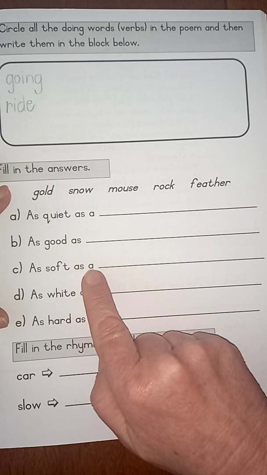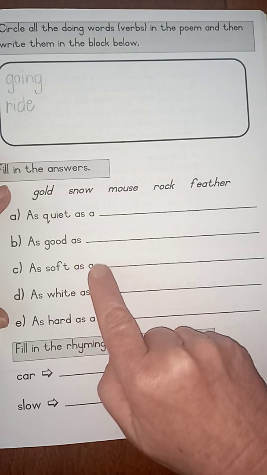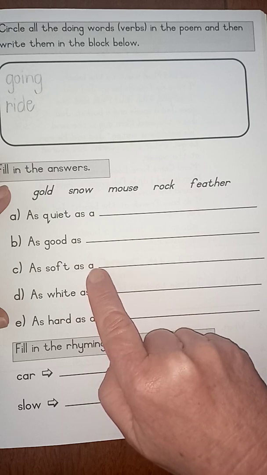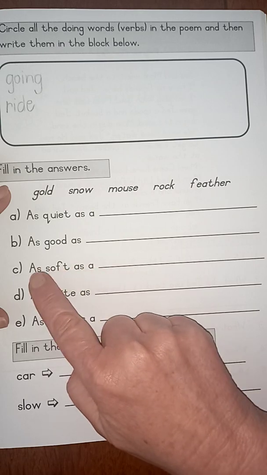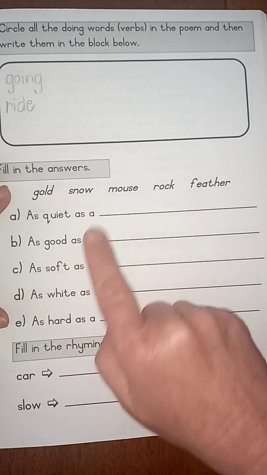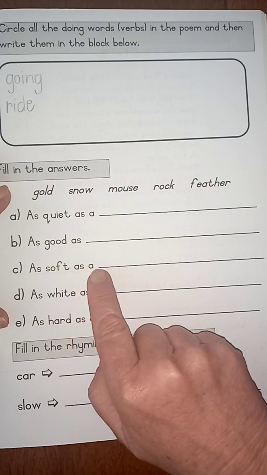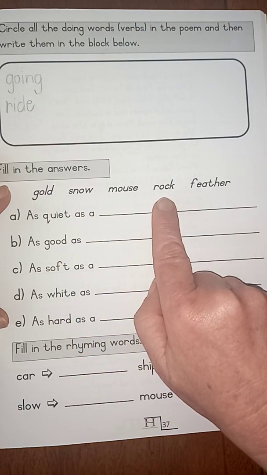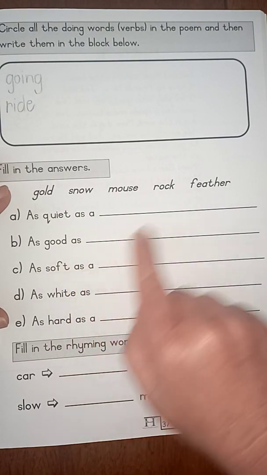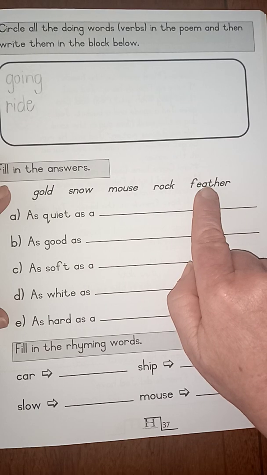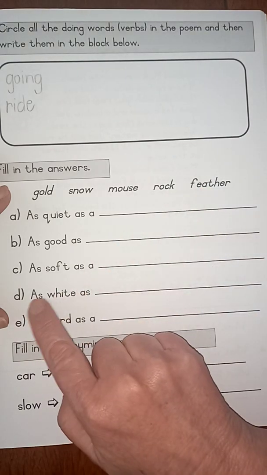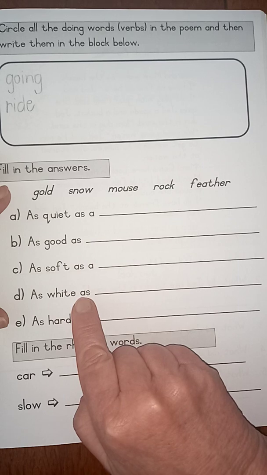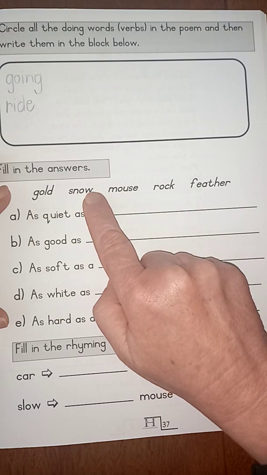As soft as a, and the a there gives us a clue, because we couldn't say as soft as a snow, as soft as a rock, no, rocks are not soft, as soft as a feather. As white as snow.